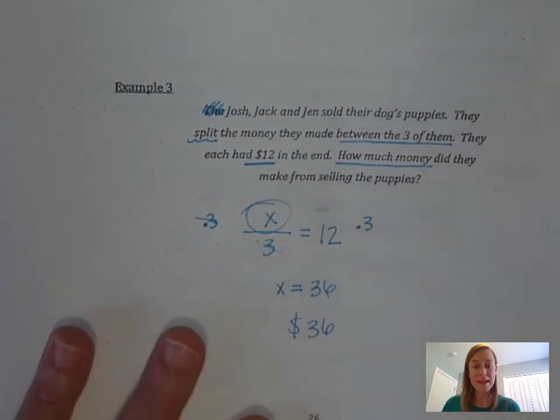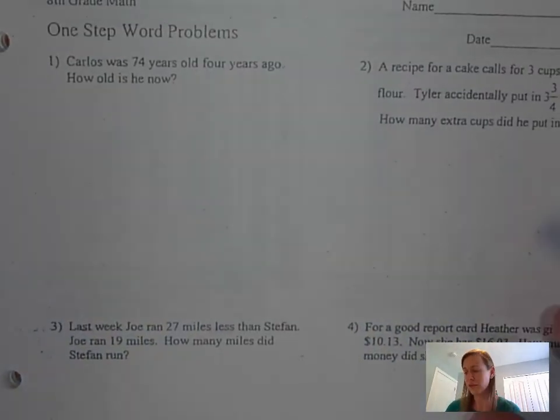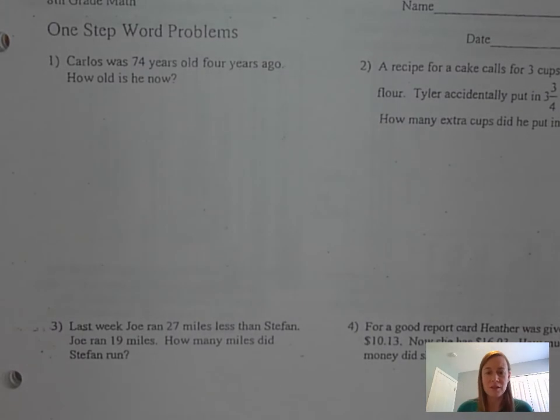Okay, now I'm going to move on to your assignment. So if you would like to take a second and pause and go print that out, you can, or you can just write this on paper. You're in charge. Hit the pause button if you want to. We're going to start with number 1.